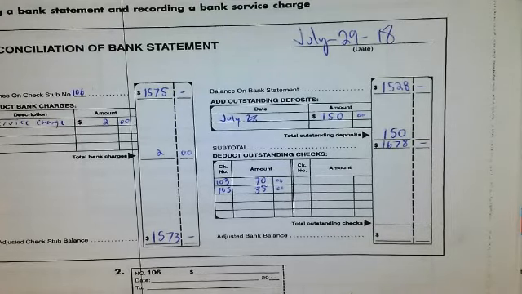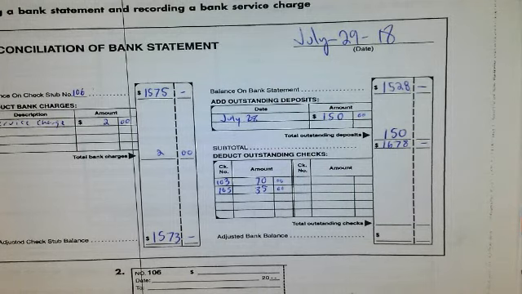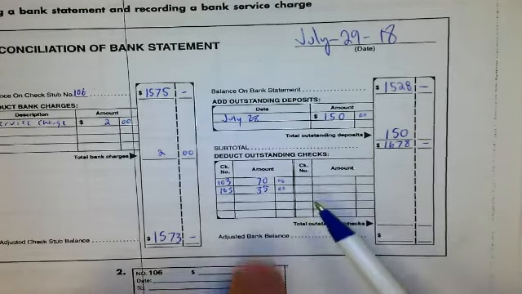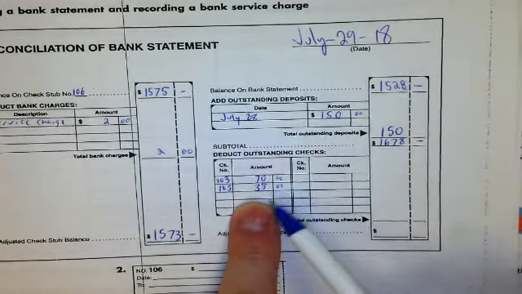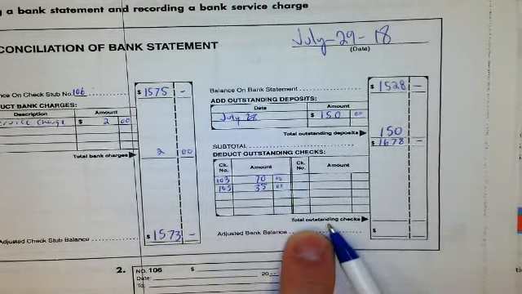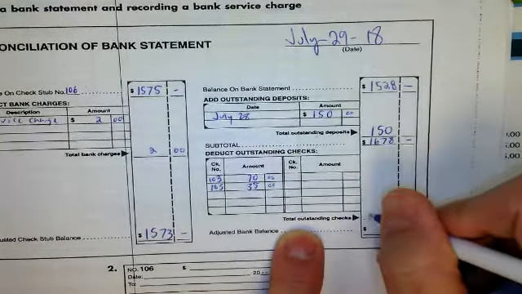Now we have 2 checks that we wrote to people and then we posted to our ledger, but the people we wrote them to have not cashed them. So a $70 check and a $35 check. So the total is 105.